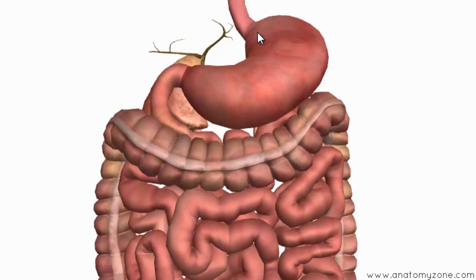The function of the stomach is to mechanically digest the food by churning it. The muscular walls of the stomach churn up the food and mix it with digestive enzymes. And you've also got some cells in the wall of the stomach producing acid, which kills bacteria. In this way it serves as an infective barrier.